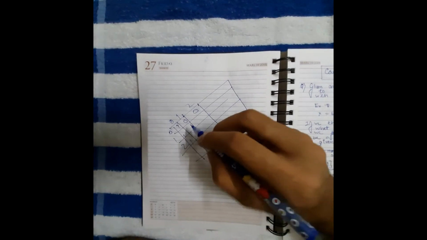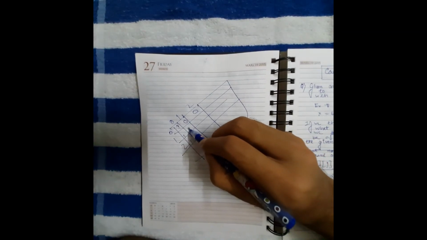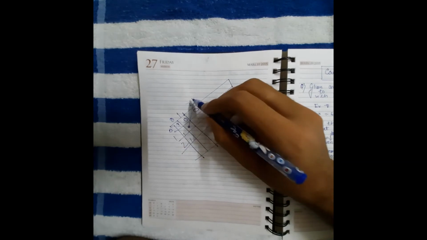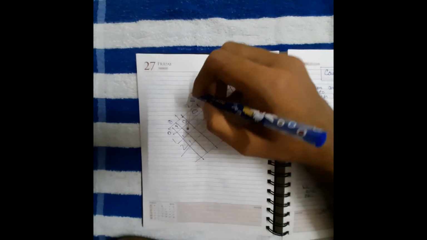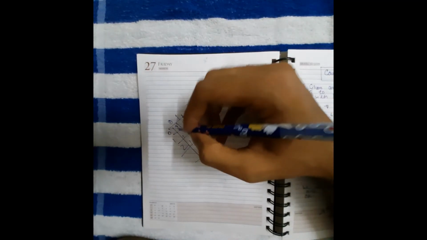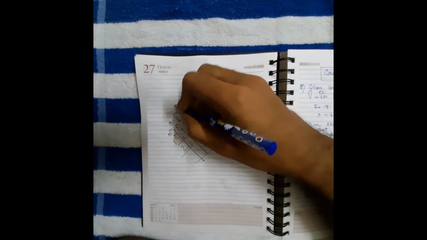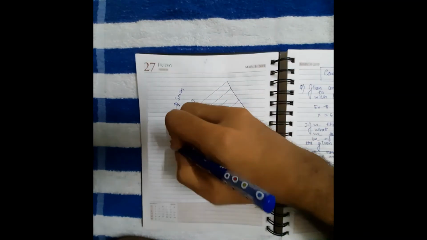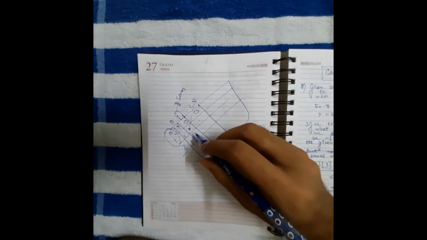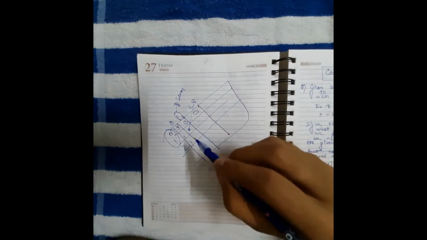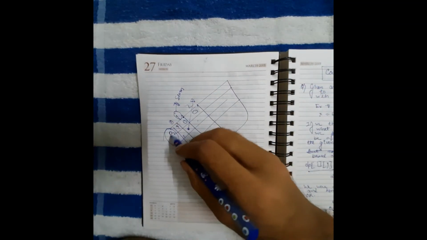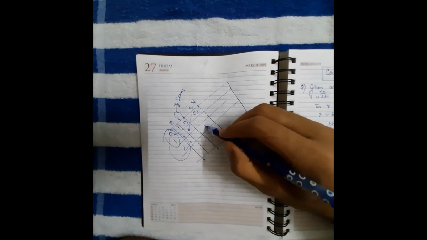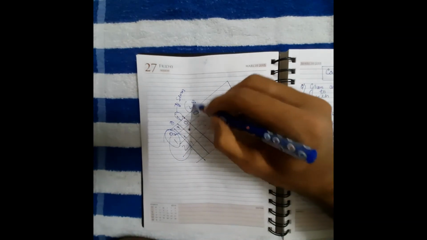Okay, so what does this element denote? This denotes the number of such subsets which will give us a sum of 1 considering only one element. What does this denote? This denotes the number of such subsets which will give us a sum of 1 considering the first two elements. This denotes the number of such subsets which will give us a sum of 2 considering only the first two elements.